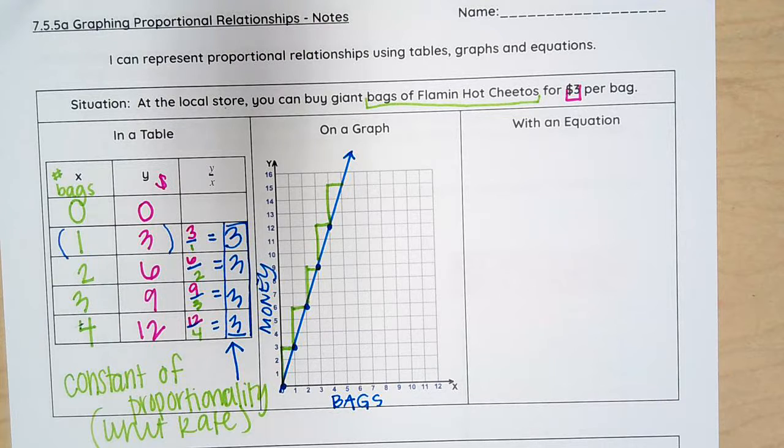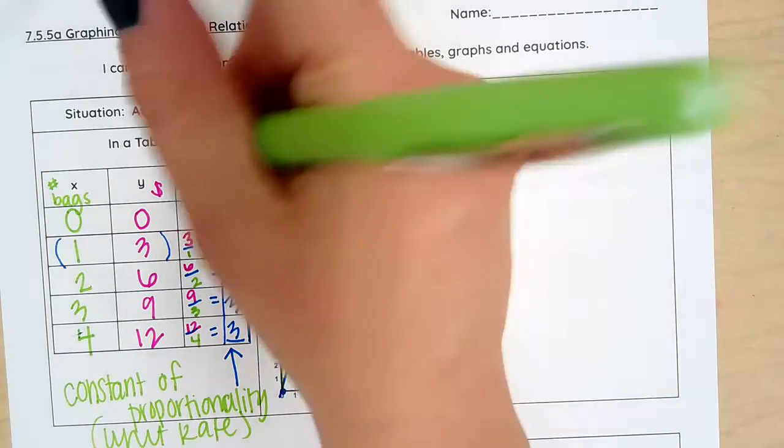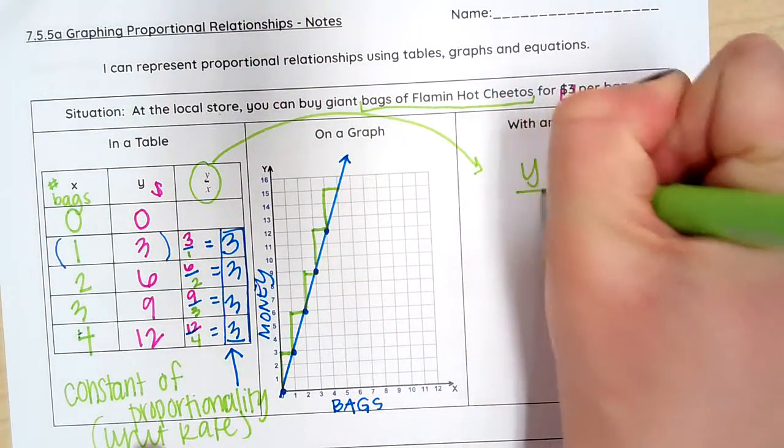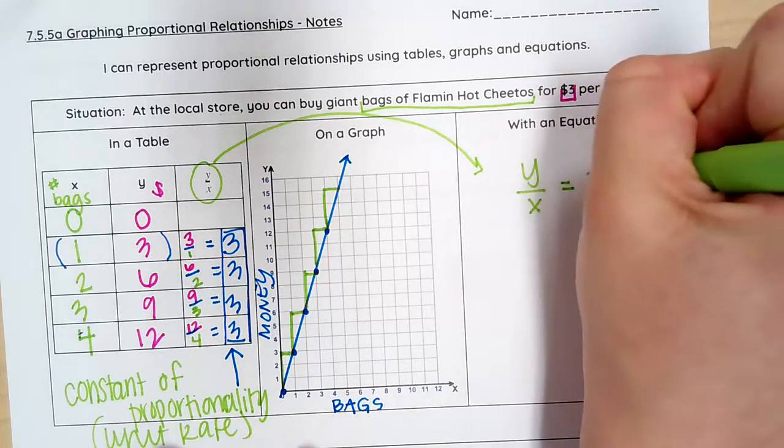Lastly, we can take our math so far and turn it into an equation. So what we have is we take this y over x. We start with that. Y over x, in this case, equals 3.